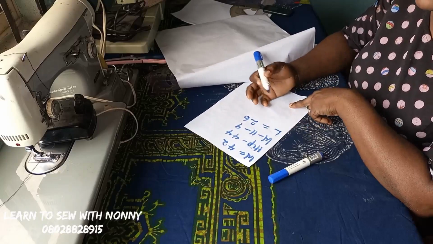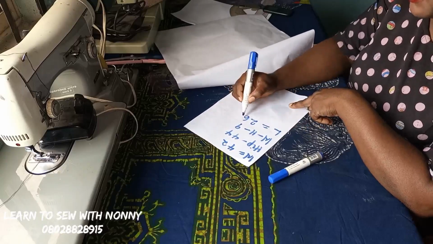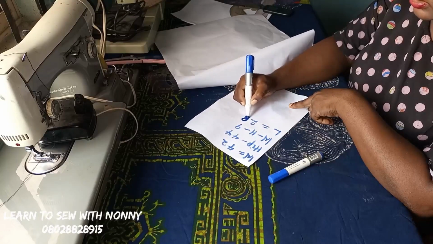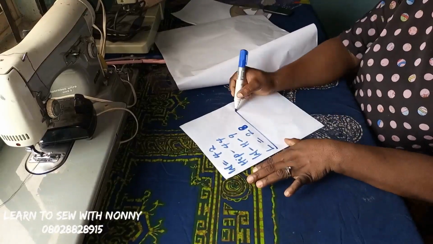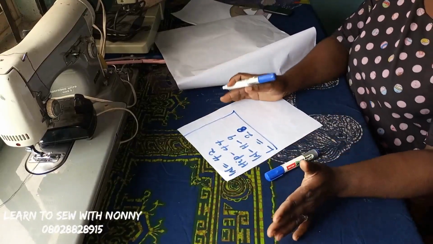Okay, I could use 26 inches, or I want to make it a high waist, so I can make it 28 inches. Okay, so these are the measurements that I need, right?